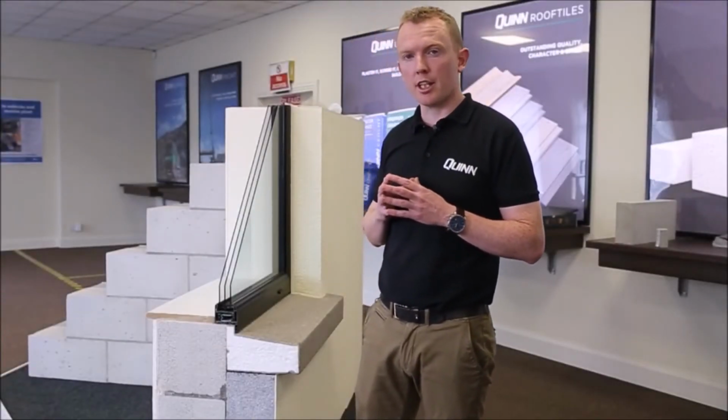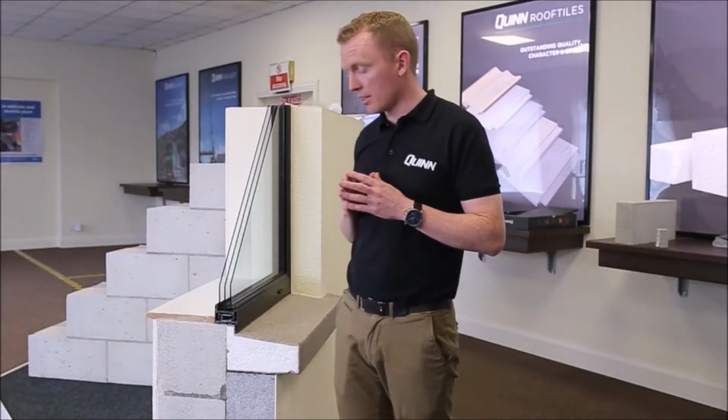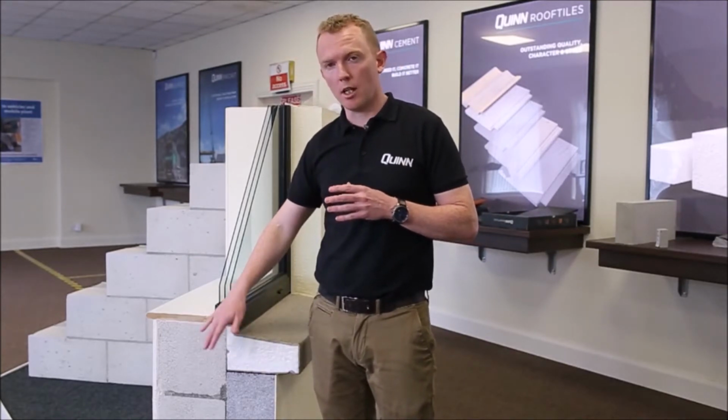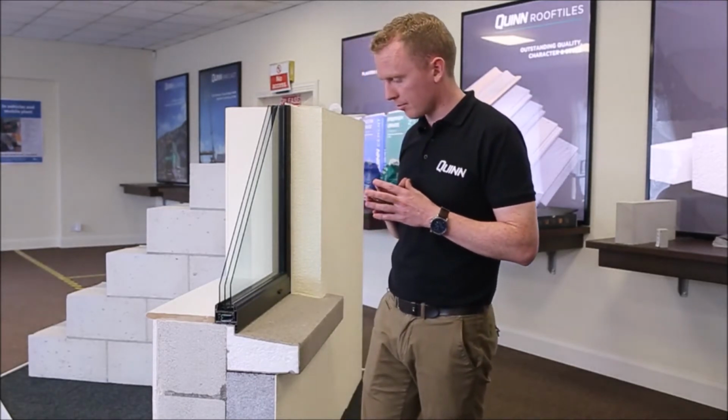So we've looked at the two key component parts of the solution. Now we'll look at how they're constructed on site. So basically the masonry substrate, the Quinn Lite thermal block, is built by the block layer, and when he's complete then the roof is installed and the windows are installed.